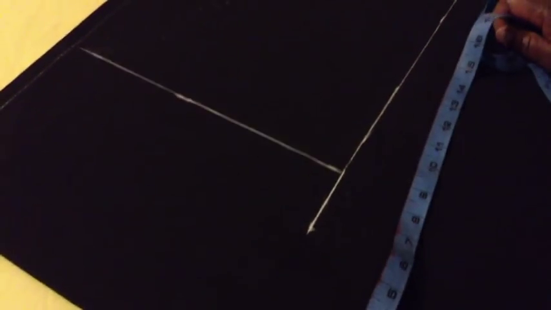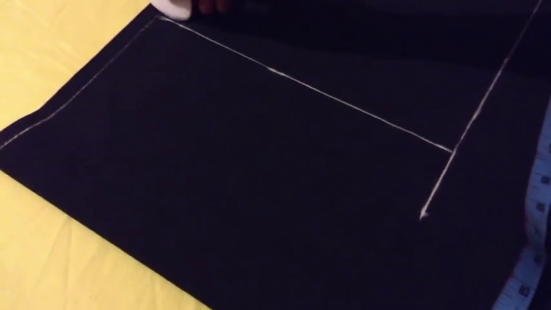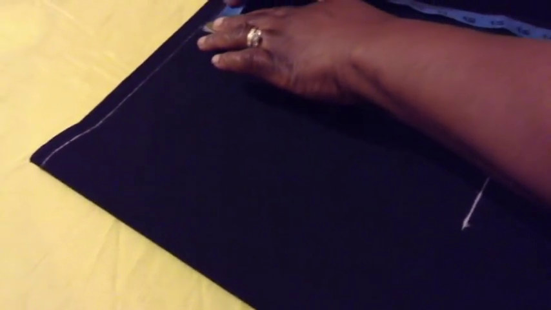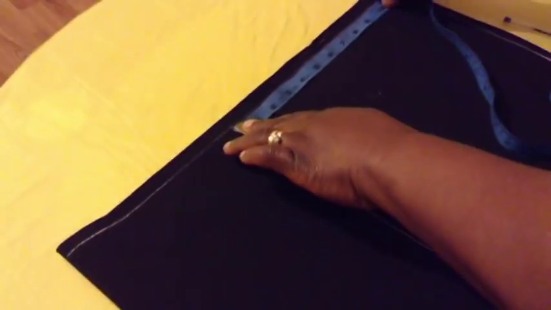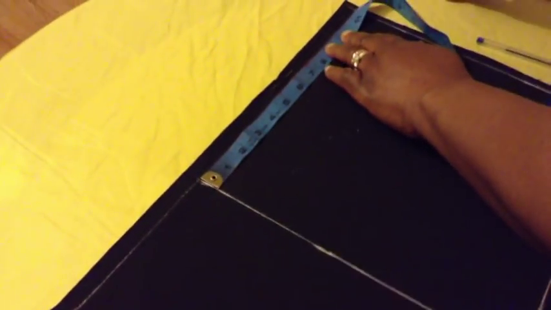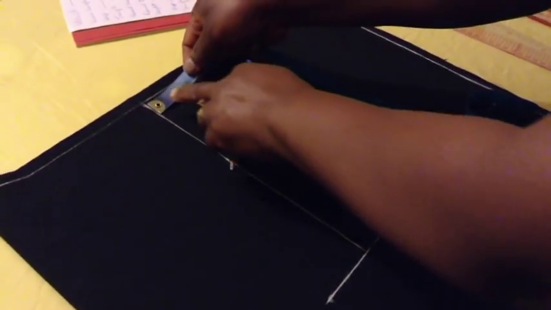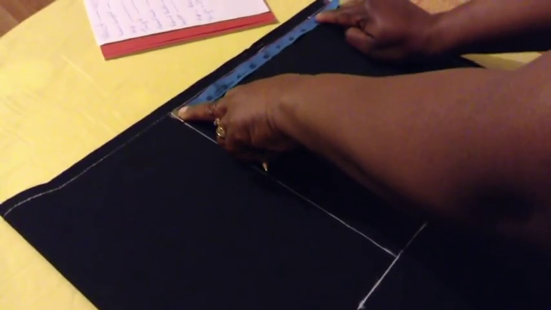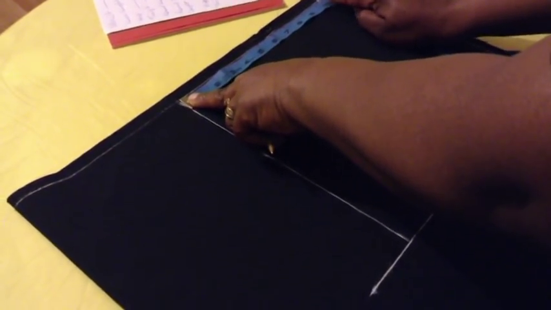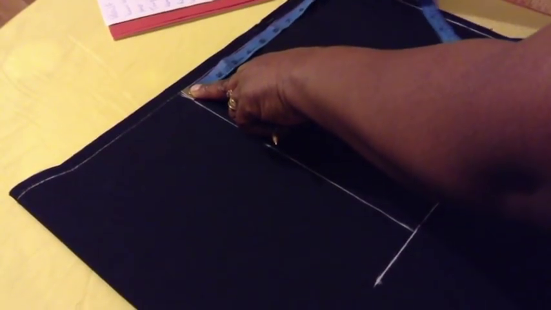So now I'm going to take my waist measurement. My waist is 40. 40 divided by 4 is 10. So I'll take it from here. I will mark 10 inches here. So from this line to here is my waist measurement, which is 40 inches divided by 4. So this is 10 inches.